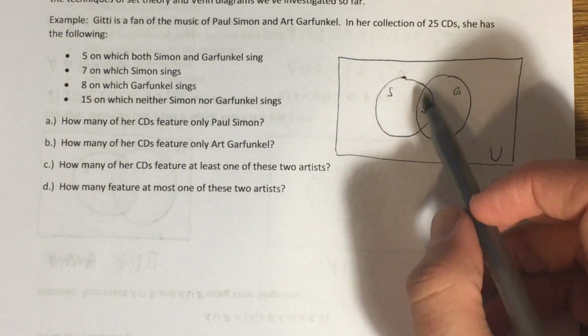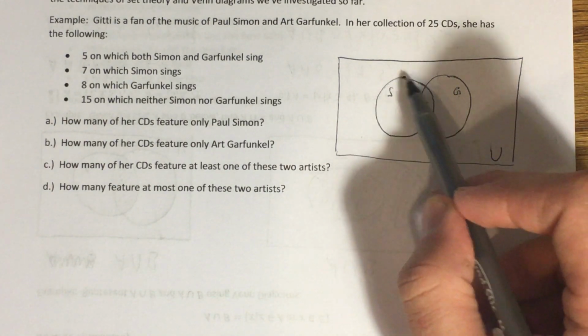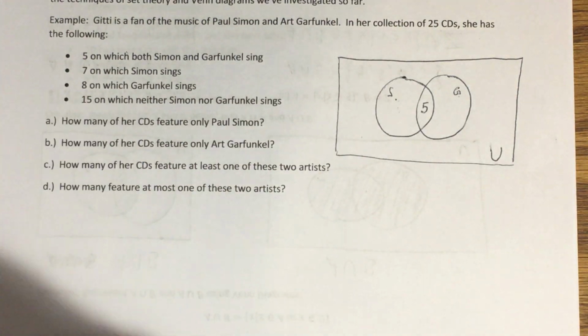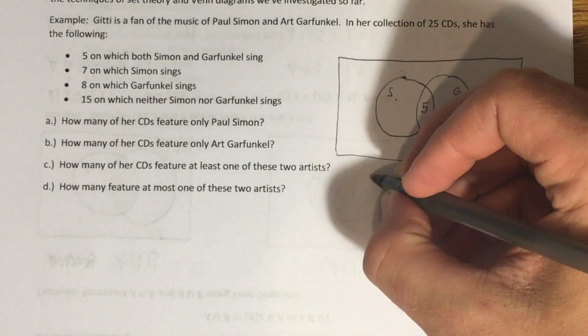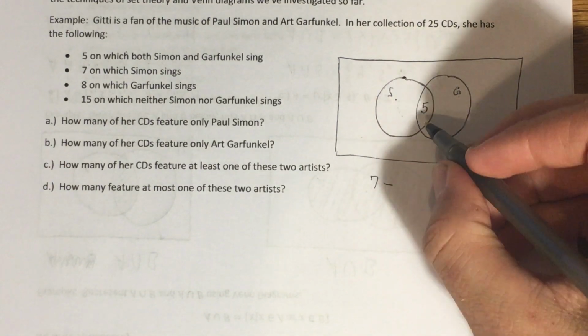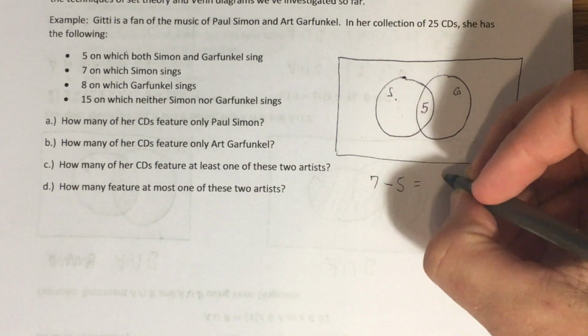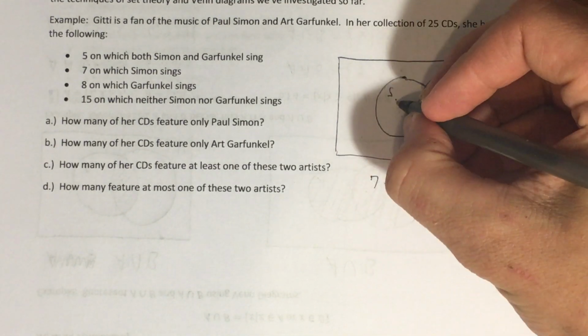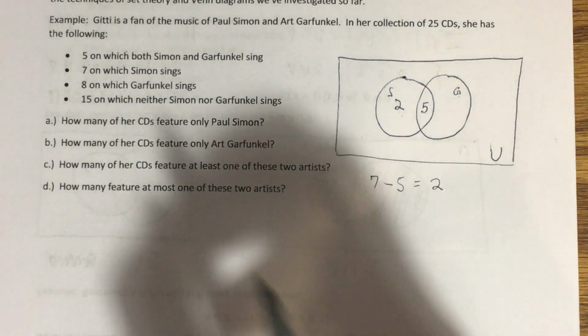So what that tells me is that the total of the regions that are in this circle S has to come out to 7. So that means this region right here is 7 minus the 5 we've already accounted for in the overlap, giving us 2 CDs on which Simon sings alone. So now I have 2 of my 4 regions accounted for.